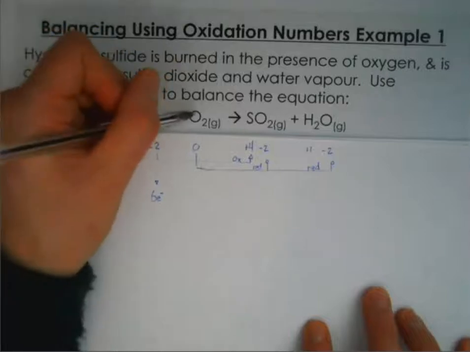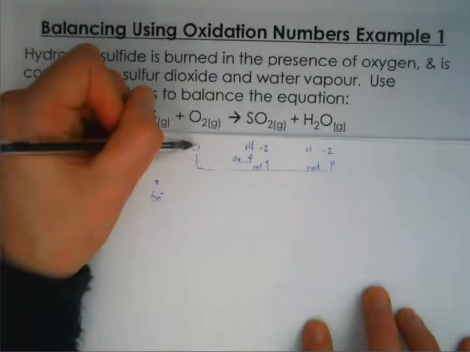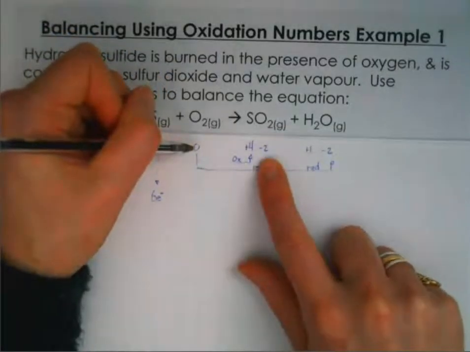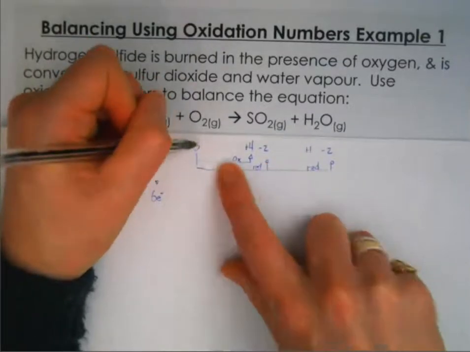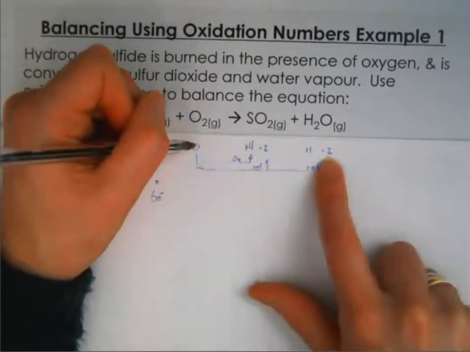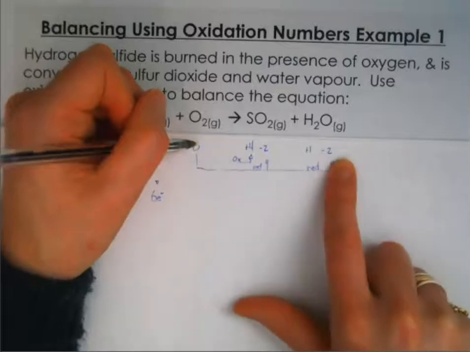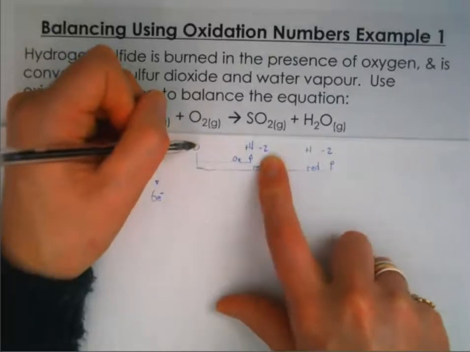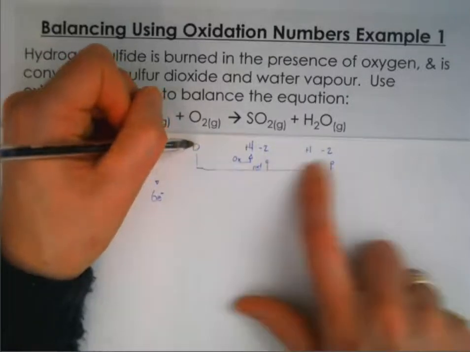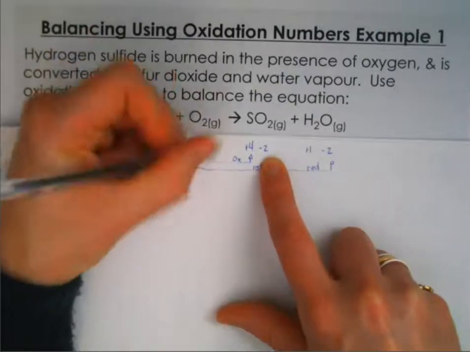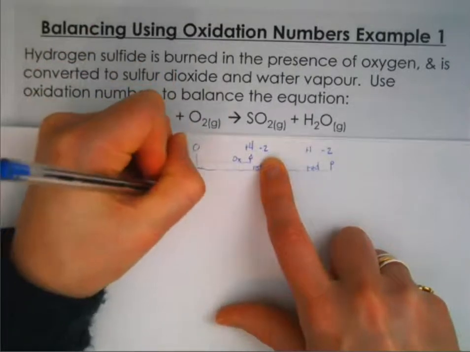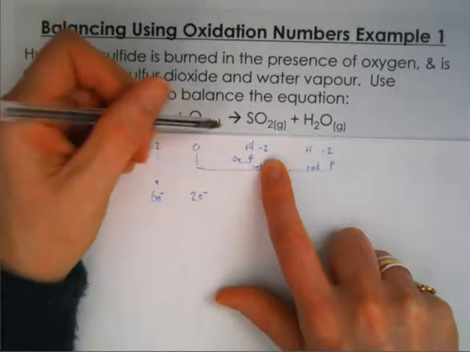Now with oxygen, we have the oxidation number of 0, and then on the other side it's -2. So if you have a situation like this where there's 2 possibilities and they're both the same, just use that as your value. So in each one of these, the value changes from 0 to -2, which means that we would have had to have 2 electrons transferred.